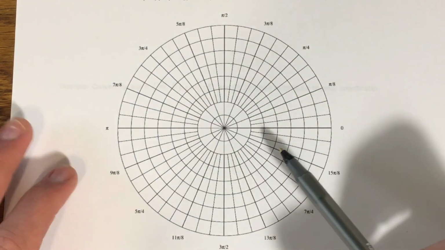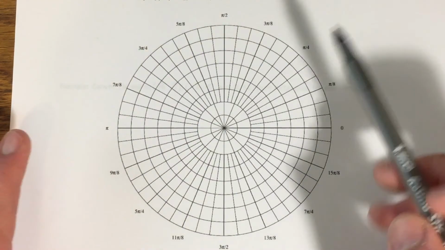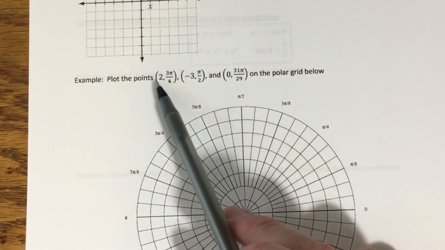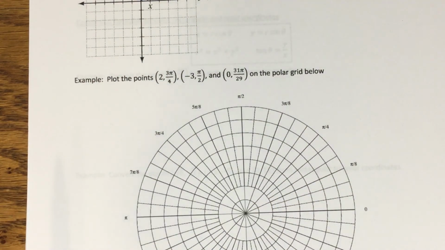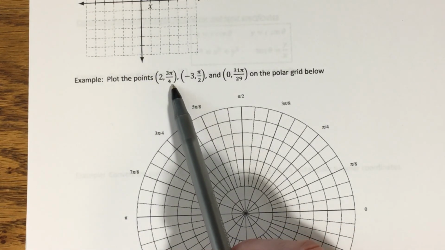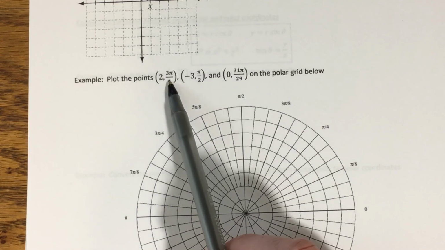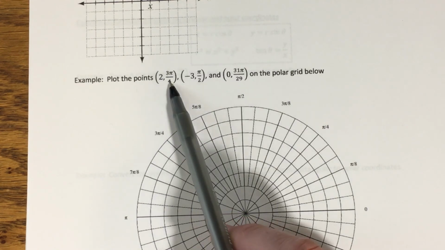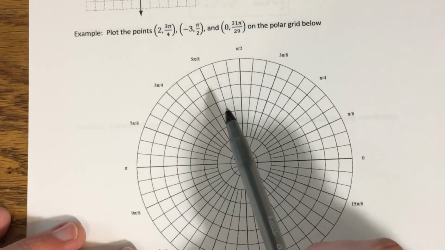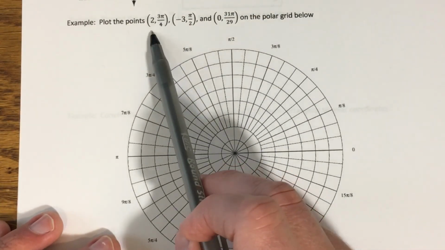Or you could draw them freehand. It's easier to work with a printed version. But what I want to do here is take these 3 points, these 3 ordered pairs, and plot them in this polar grid. So to start with, this is the point (2, 3π/4). This is not an x and a y. This is an r and a theta. I'm using this, which is the polar coordinates corresponding to this point.